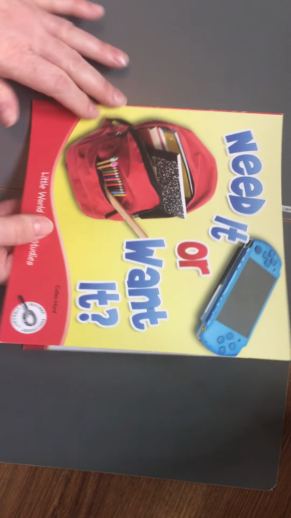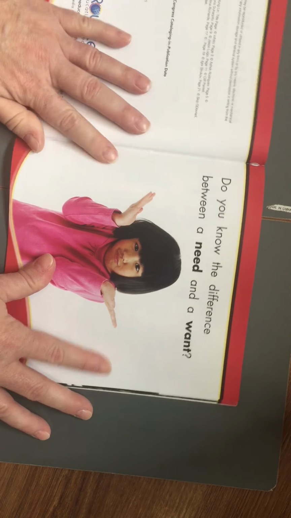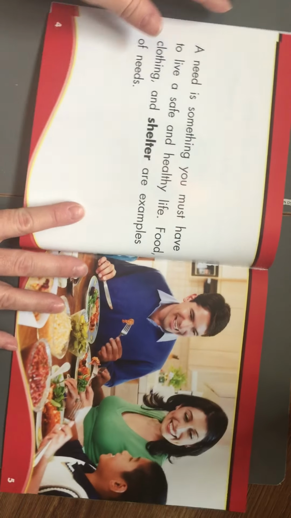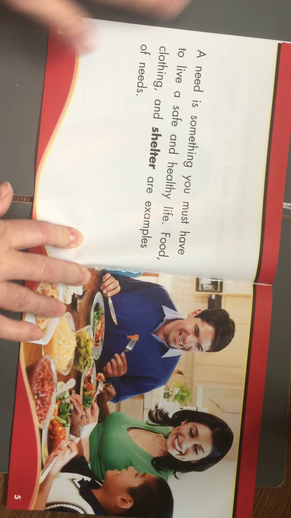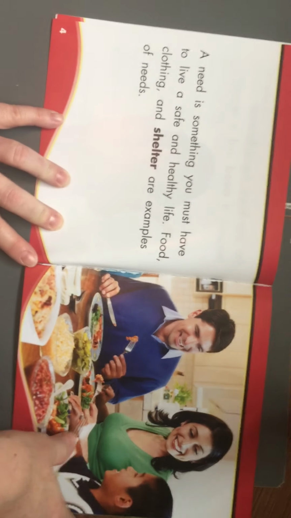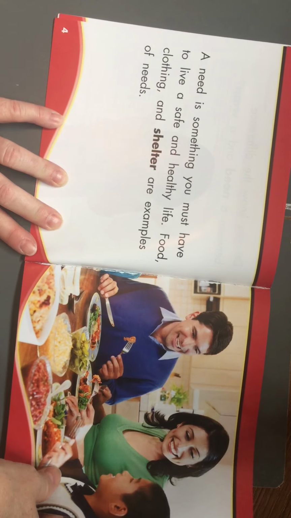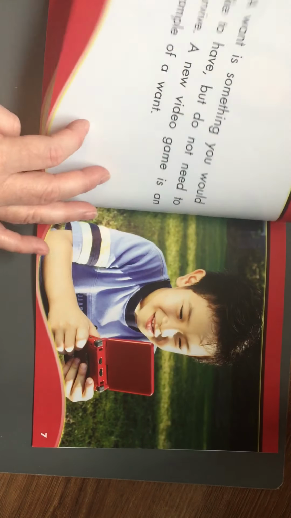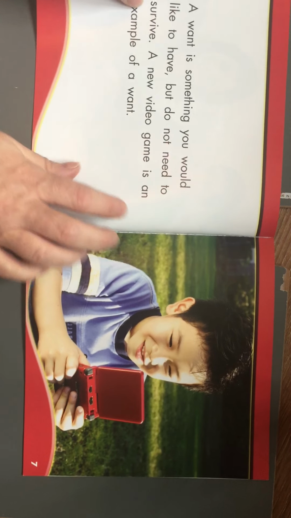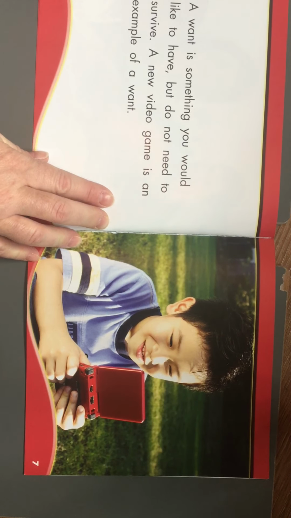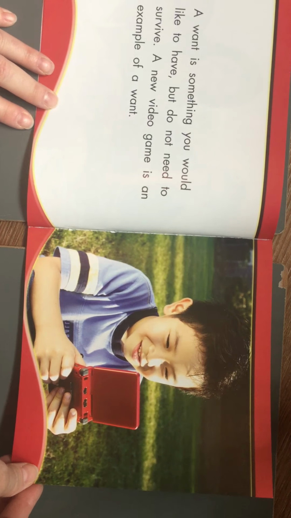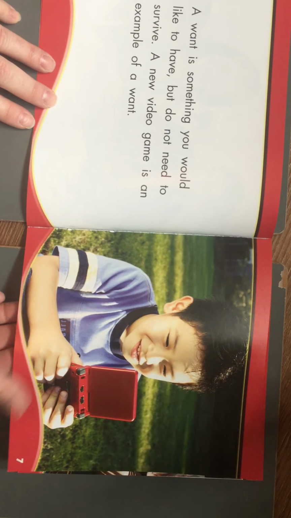Need it or want it? Do you know the difference between a need and a want? Well, we've been talking about it. A need is something you must have to live a safe and healthy life. Food, clothing, and shelter are examples of needs. A want is something you would like to have but do not need to survive. A new video game is an example of a want.